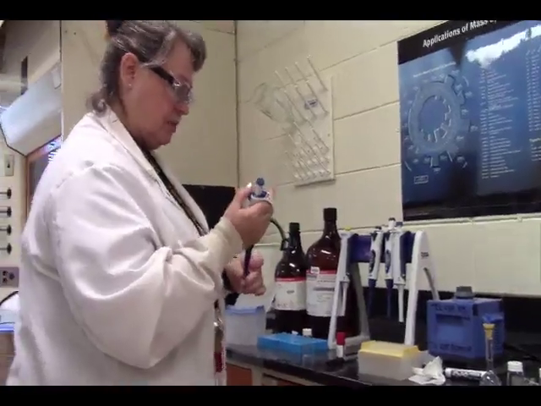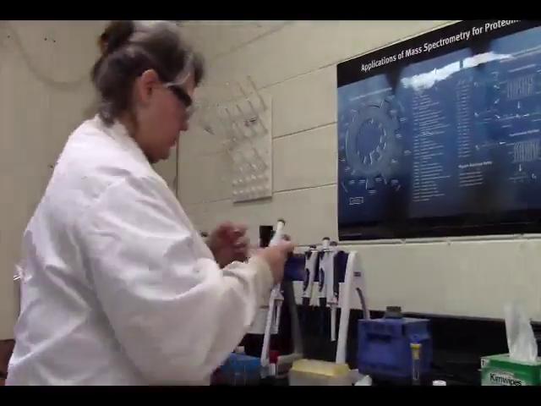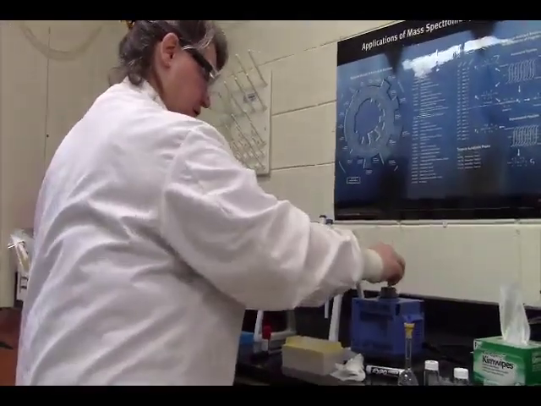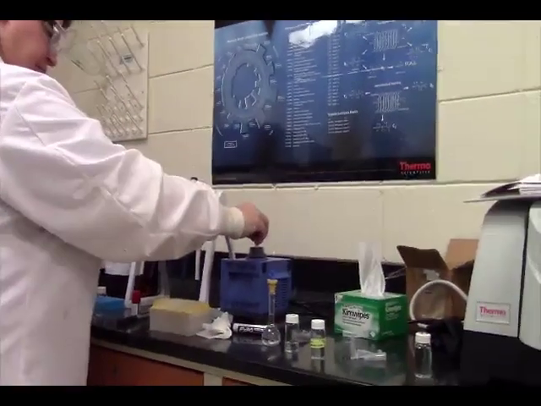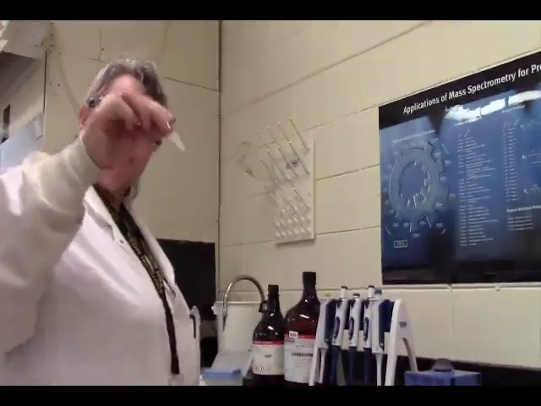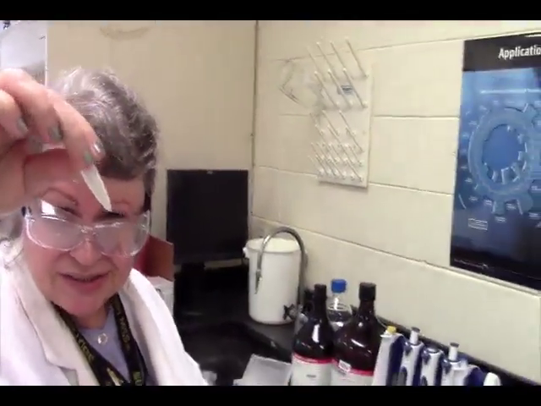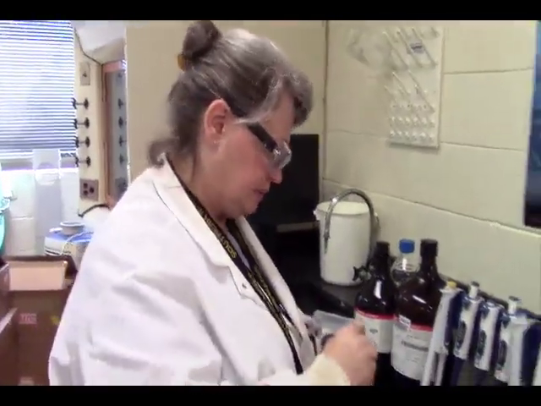Since we're not using a matrix for our sample, I'm hoping that this is going to be good enough. Let's mix that. We are going to use this as our calibration standard then. We still have some solid particulate in there. That's good because this is supposed to be a saturated solution.